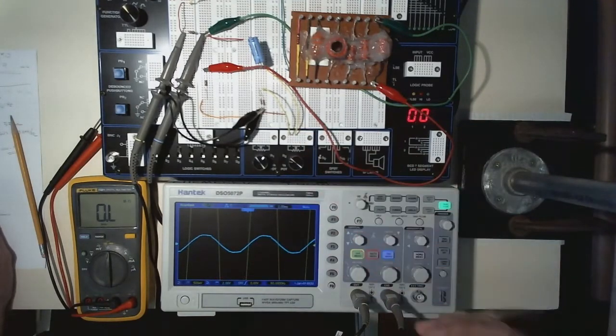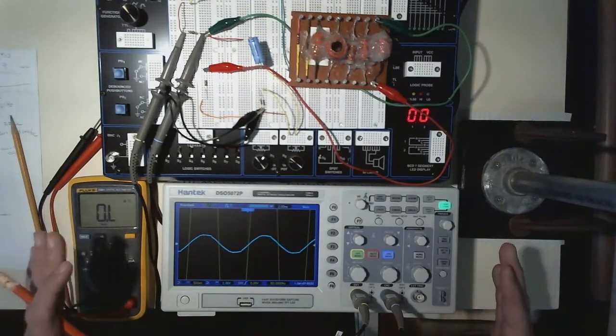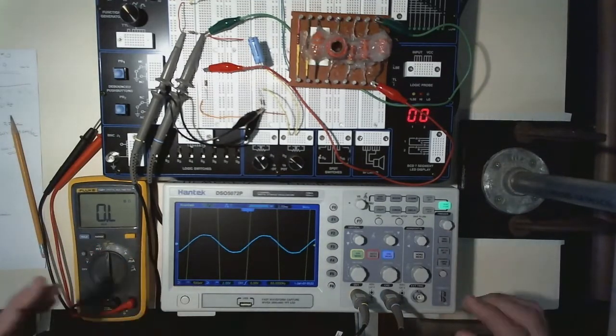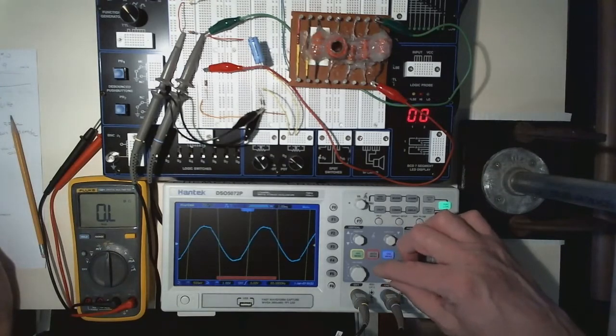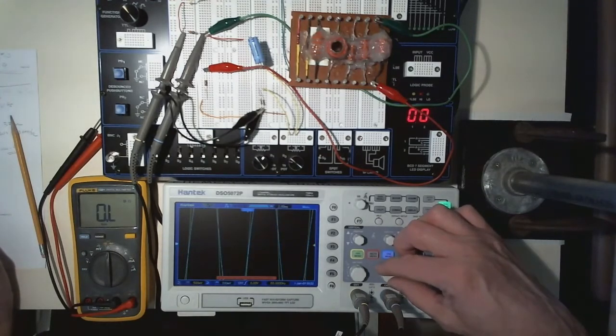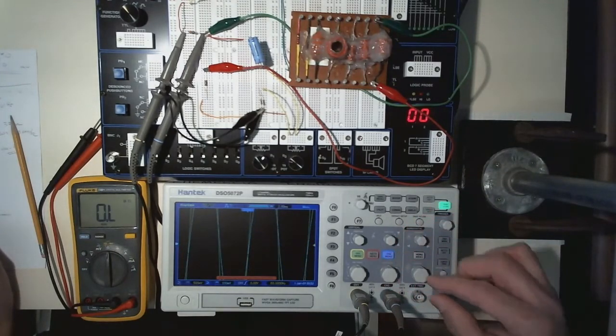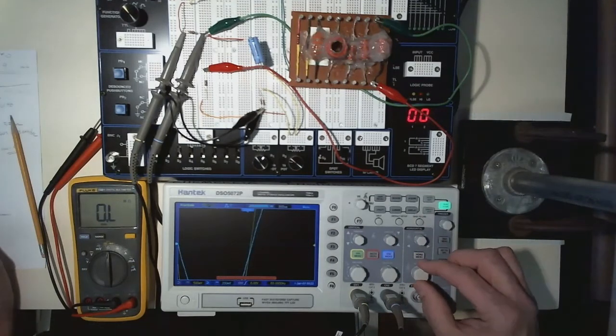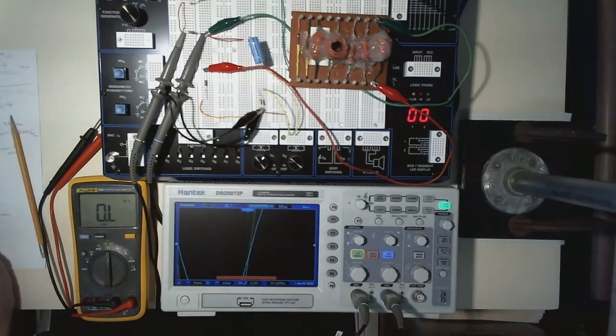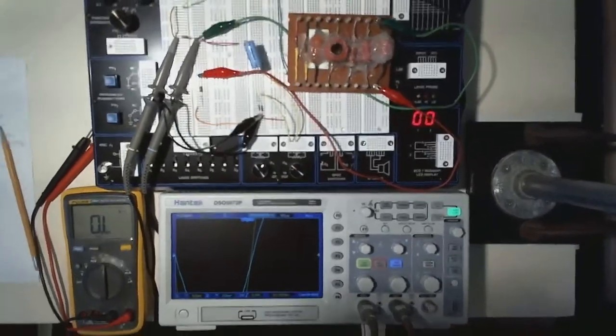So I'm just going to change the scale. I'm not changing the parameters of the circuit. I'm just changing my measurement tool here. So I'm going to make those lines more vertical. And then let's zoom in so I just see one of them. So now I'm looking right here, and maybe I'll even zoom you in.